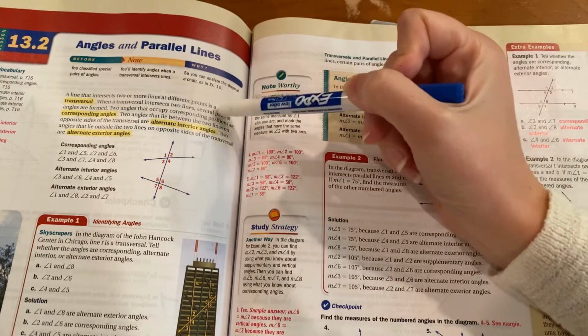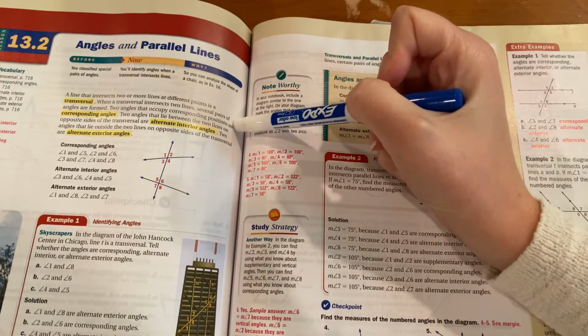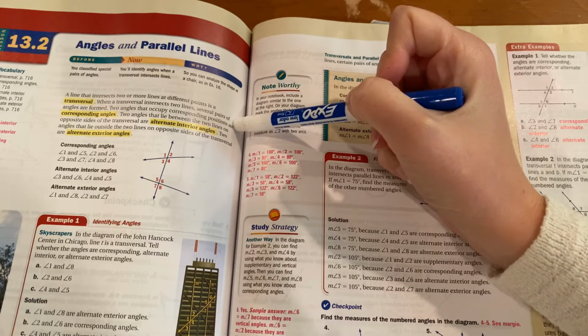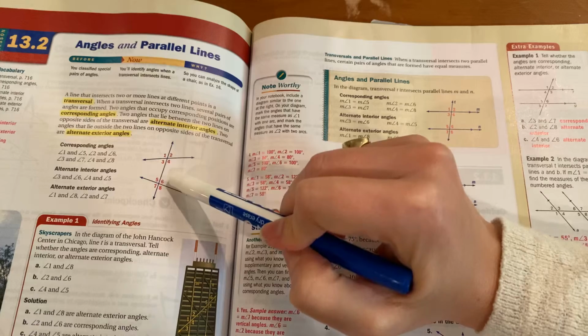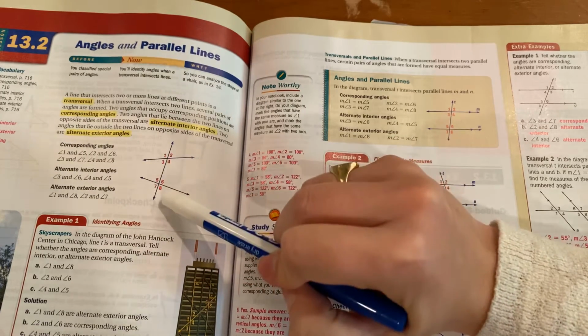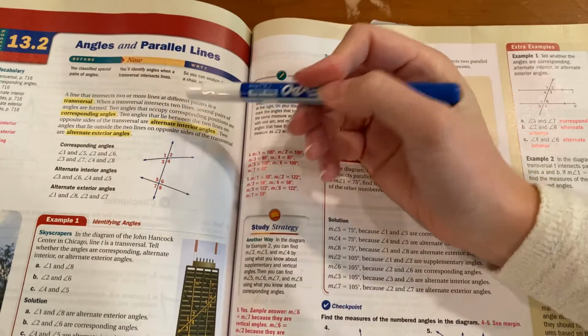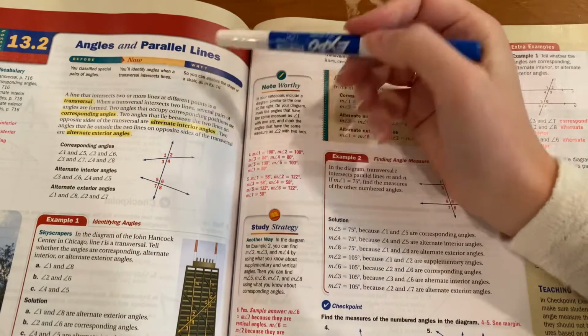Two angles that occupy corresponding positions are called corresponding angles. Remember, corresponding position just means they lie in a relatively similar position. So we have our top side wedge and our top side wedge, bottom side wedge, bottom side wedge. They match up. They're symmetrical. If you were to put them on top of each other, you would still have top corner, bottom corner. That's what that means.